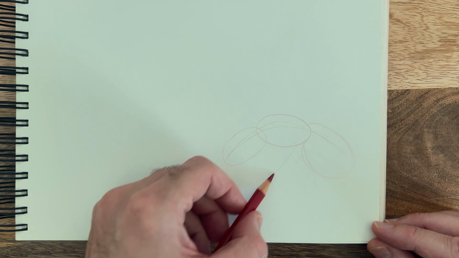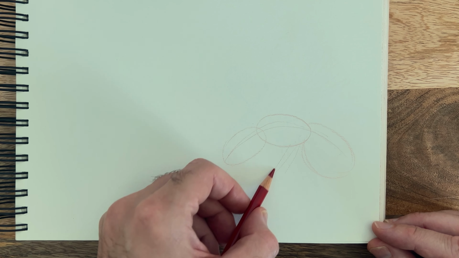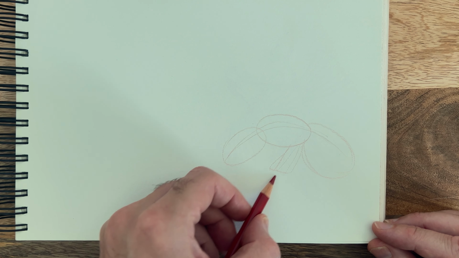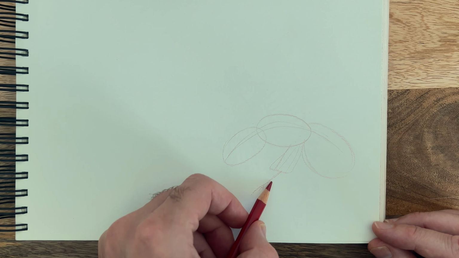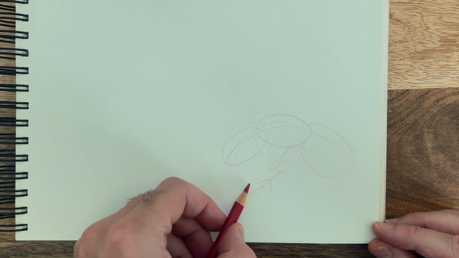Once we've got that, we can think about the leg. Easy to do, just a little rectangle for the moment, just an idea of where it's going to be. And then below the leg, 3 lines, just to give us an idea of where that claw's going to be.